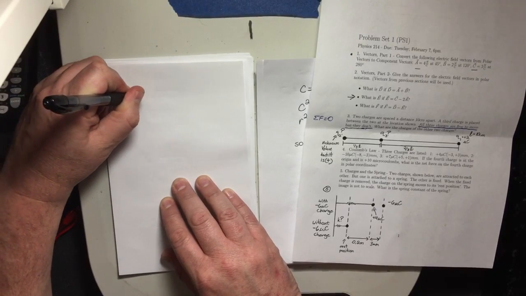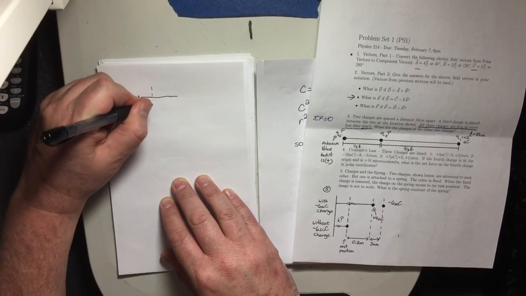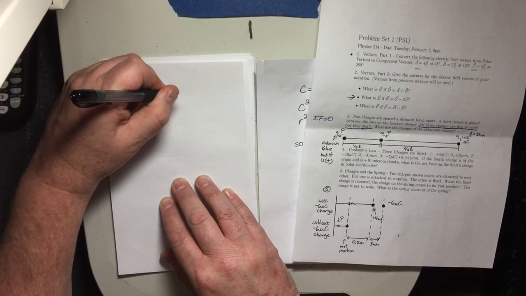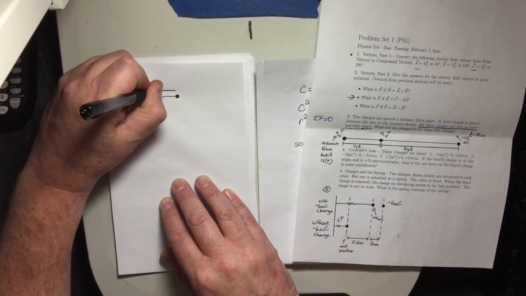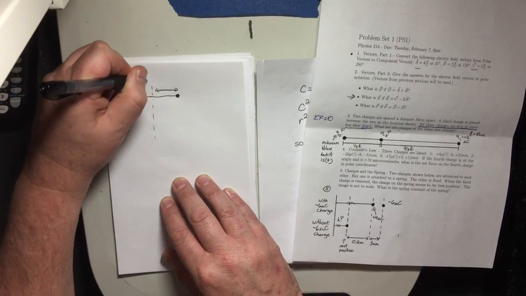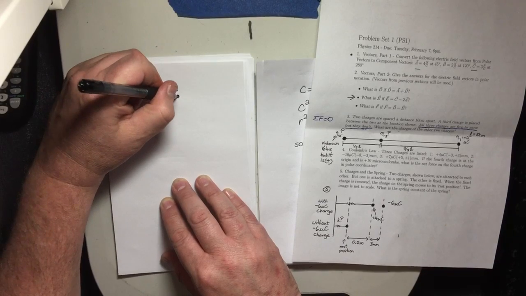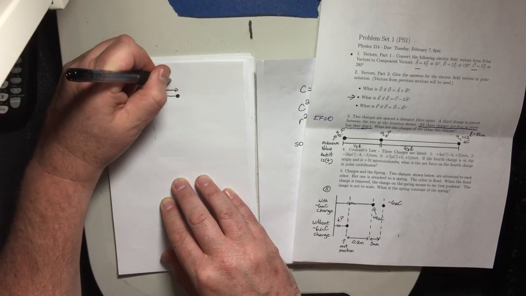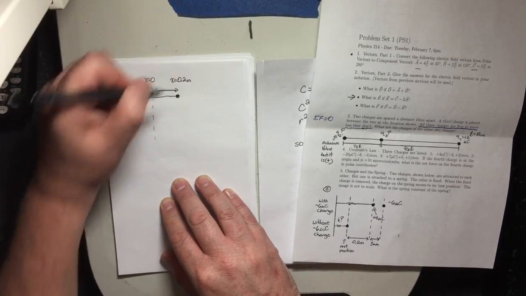So when it stretches, this would be the unstretched position. This is the stretched position. There is a change in x. We can consider x to be 0 at the rest position. This position x is 0.2 meters.